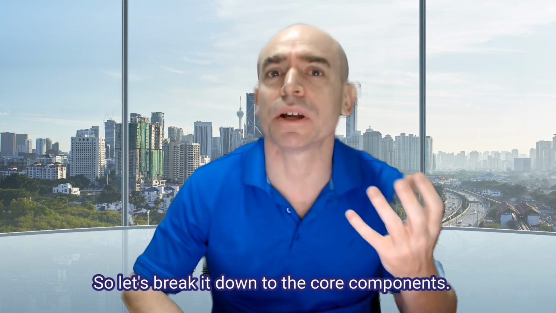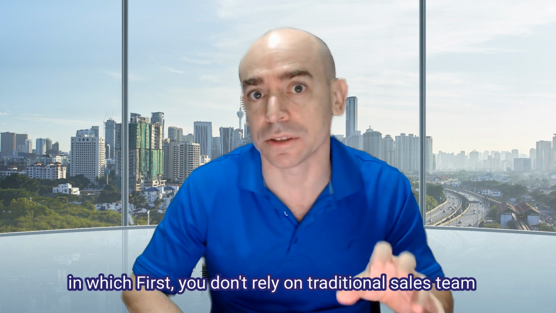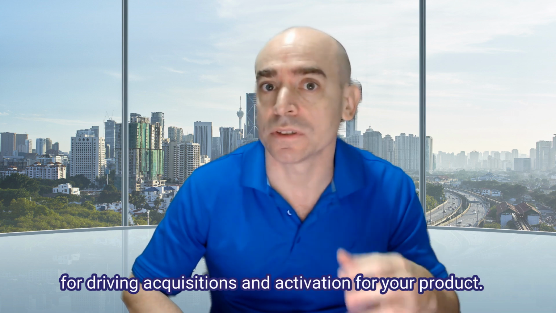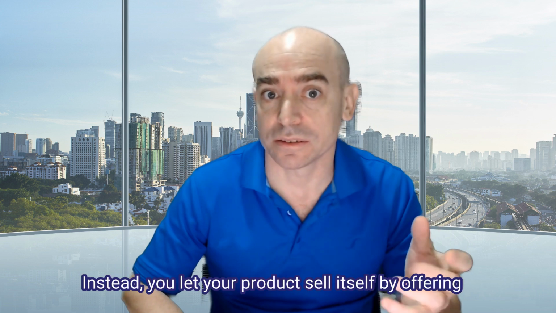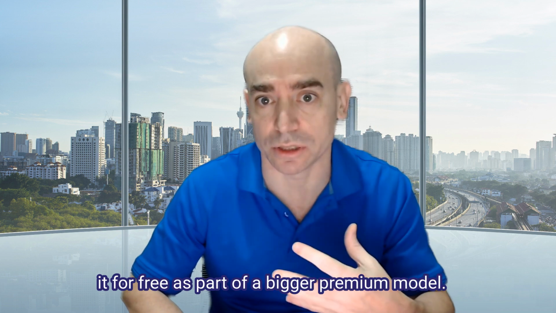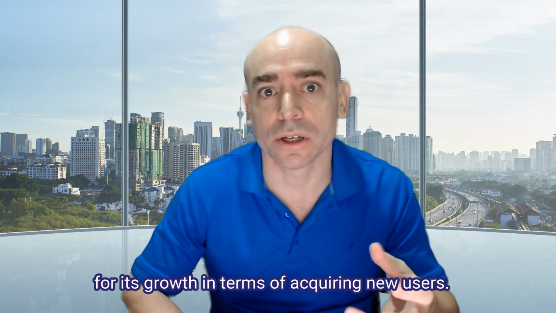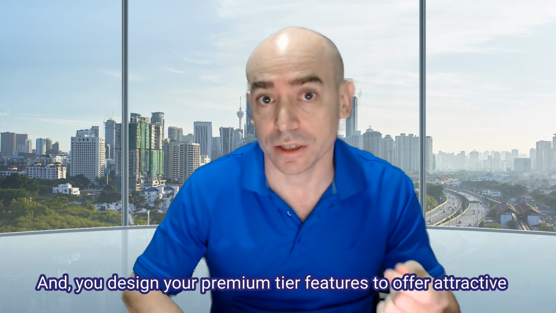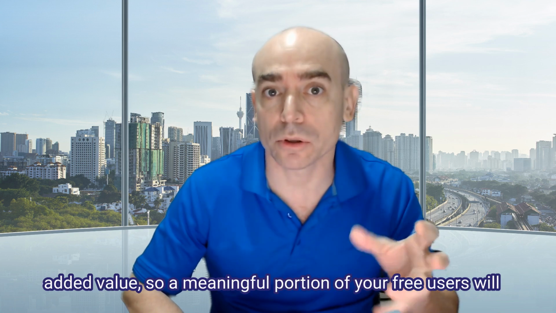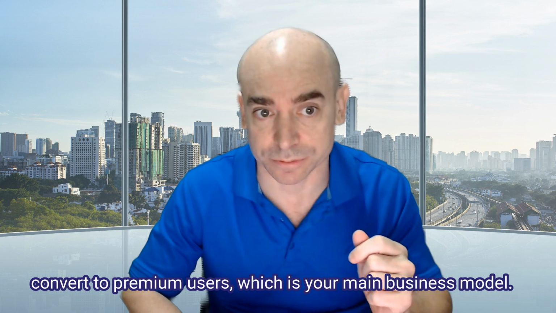Okay, so let's break it down to the core components. We are talking about a methodology for product development in which, first, you don't rely on a traditional sales team for driving acquisitions and activation for your product. Instead, you let your product sell itself by offering it for free as part of a bigger freemium model for most of the time. You rely on built-in viral mechanics for its growth in terms of acquiring new users. And you design your premium tier features to offer attractive added value, so a meaningful portion of your free users will convert to premium users, which is your main business model.